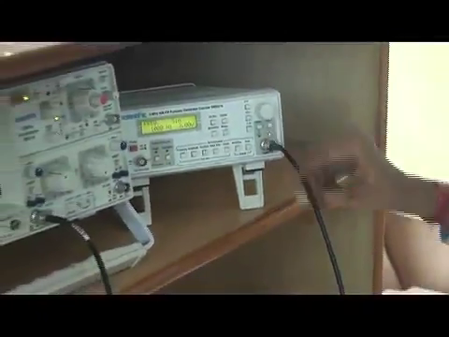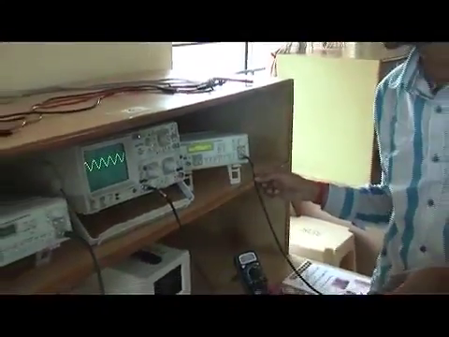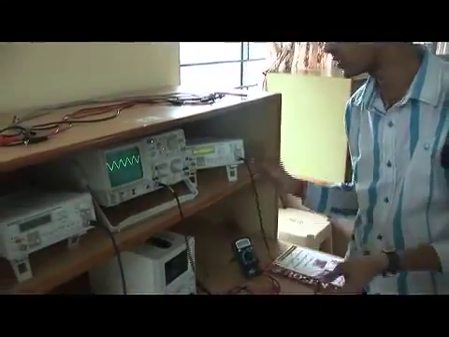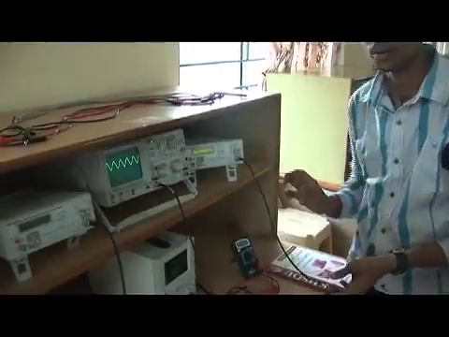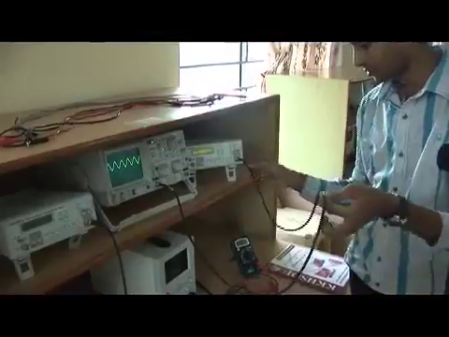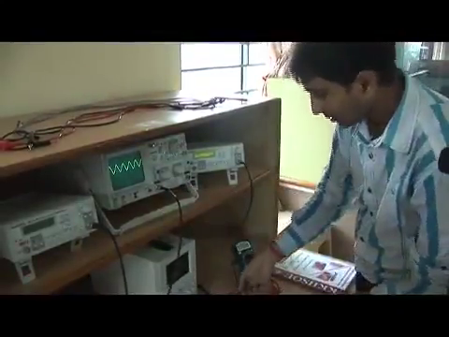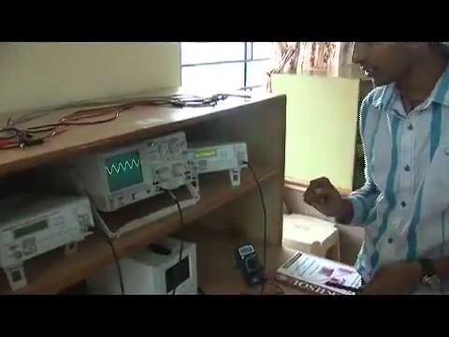Due to the resistance of this wire, there is a voltage drop of 0.1 volt. So that's why we are getting 1.9 volt. But we don't have to worry about that. It is a small error in electronics due to the resistance of the wire. So this is how we calculate the amplitude.